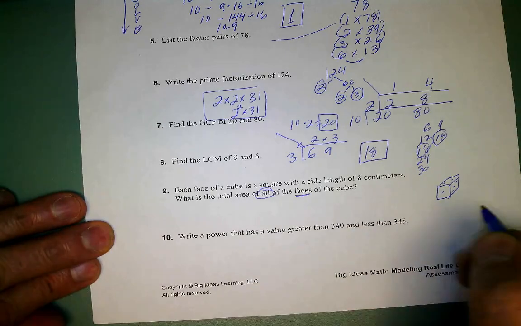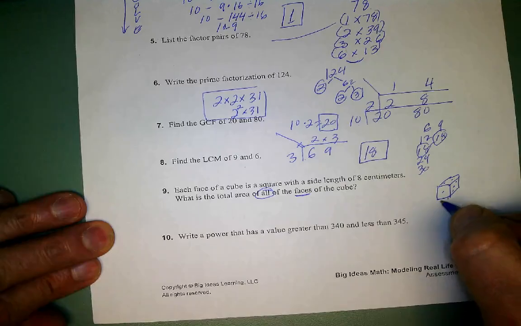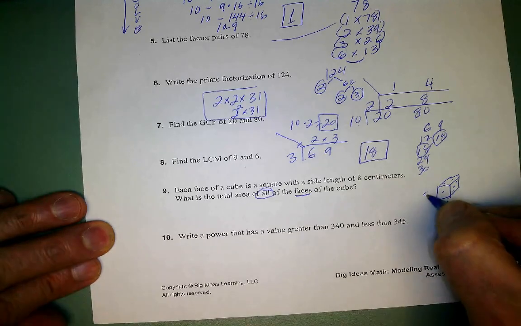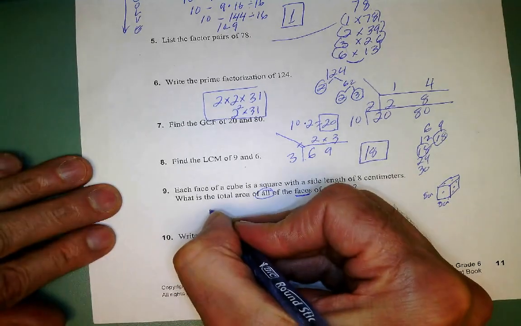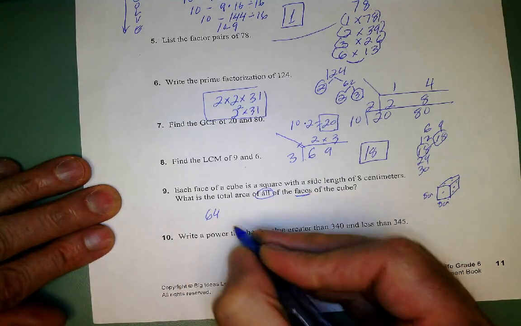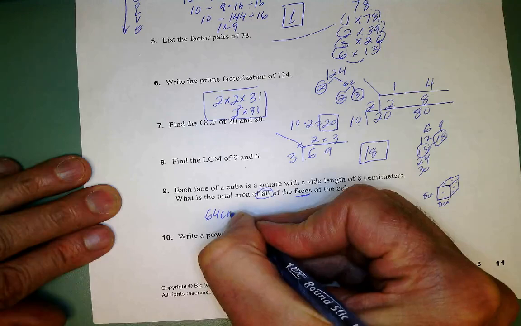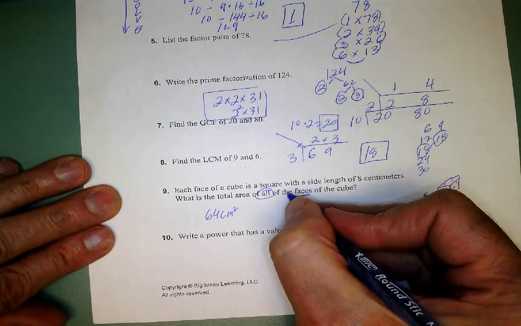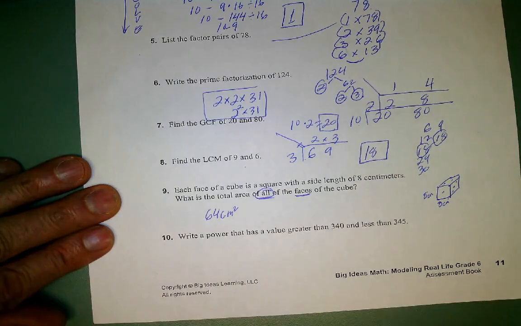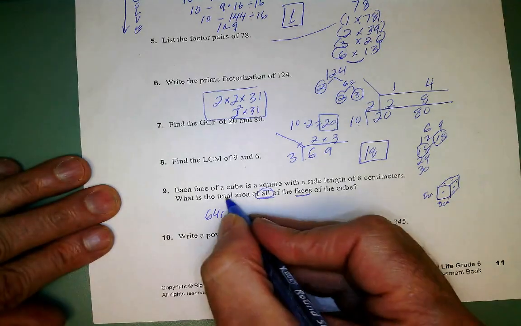And since each side length is 8 centimeters, each face is 8 times 8. Area of each face is 64, 8 times 8, square centimeters. Now I have to multiply that 64 times 6 to get the total area of all the faces.